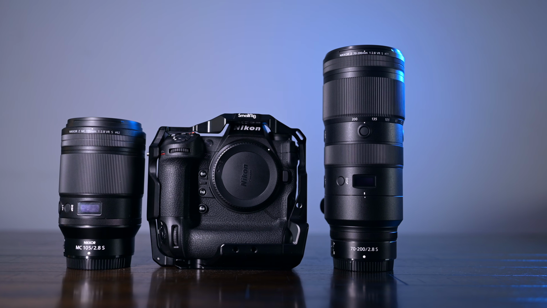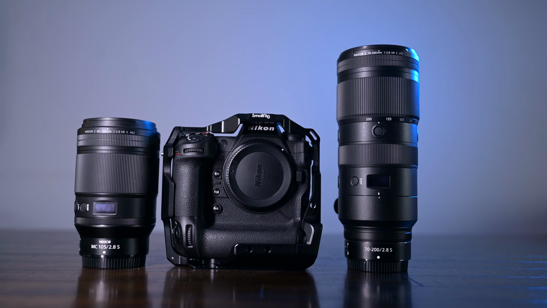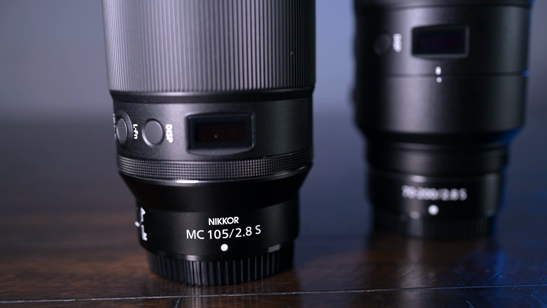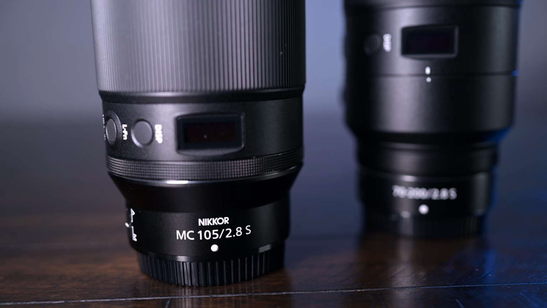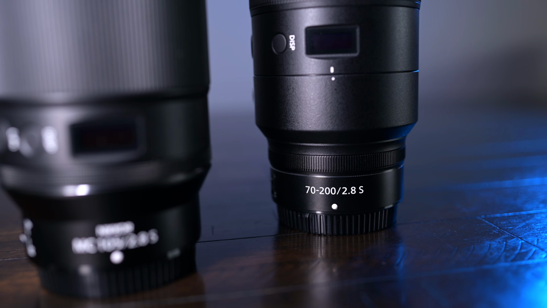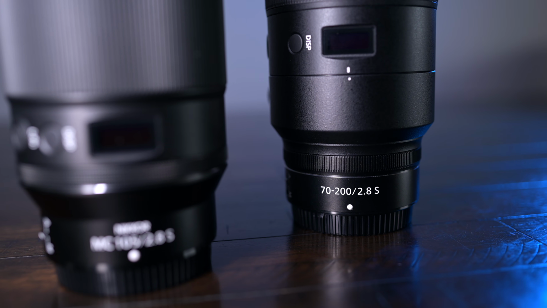I have a 70-200 Z lens right here, the 2.8 S, and the 105 Z lens. Here's a closer look at both. The 105 S Z lens, macro, beautiful lens by the way, and the 70-200 2.8 S lens. Both amazing lenses, but like I said, if you just buy this lens for macro work, can you double it as a portrait lens? Do you even need a portrait lens? Well, in this review, we're gonna find out.